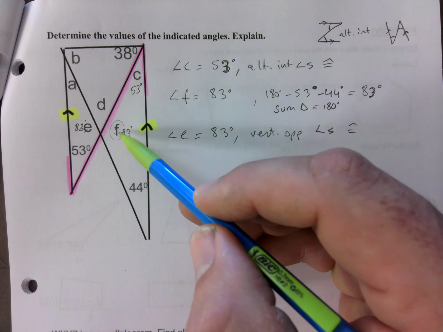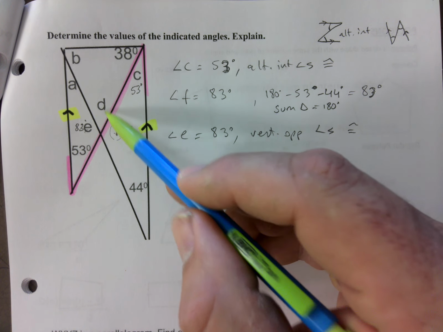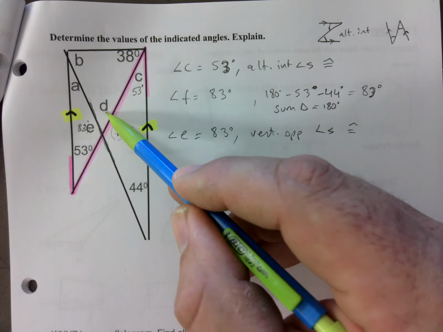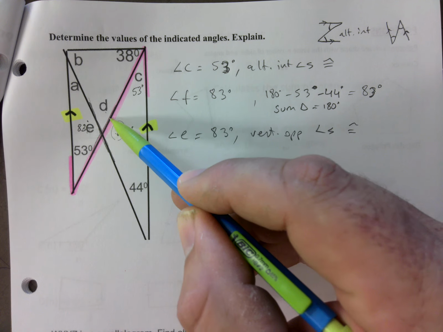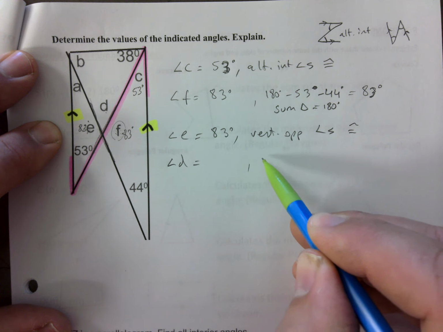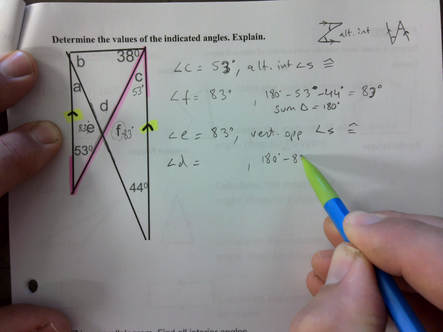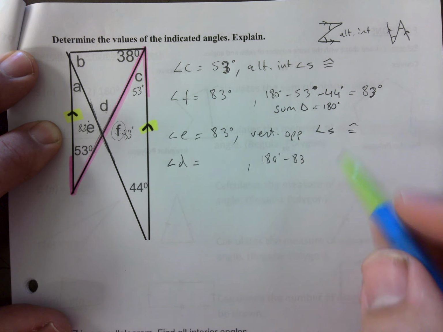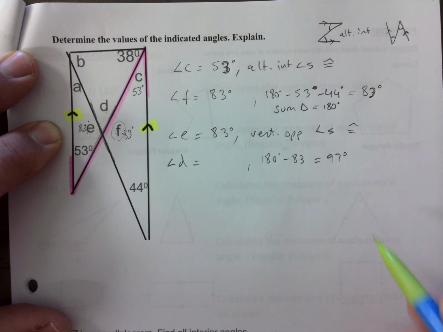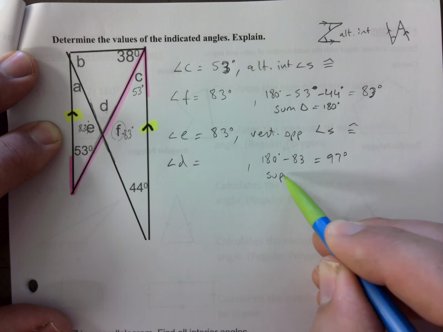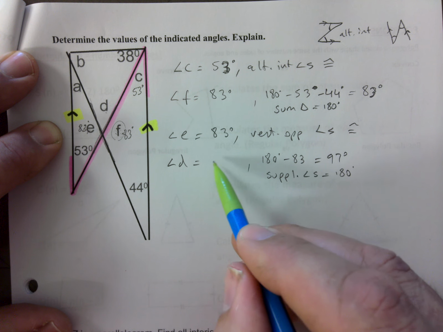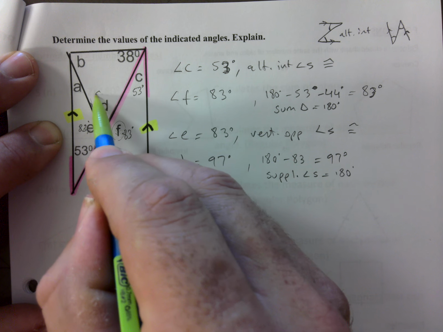D, what is D and F or D and E? They're supplementary, right? So there's a straight line here which has two angles formed, or this straight line here, two angles formed. So it's up to you. But angle D, I'm going to show my work here, is 180 minus 83, and that is 97 degrees. And I used supplementary angles or straight angles. So 97 goes right here.